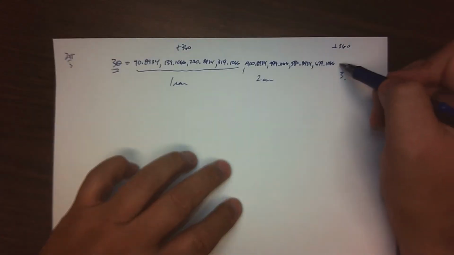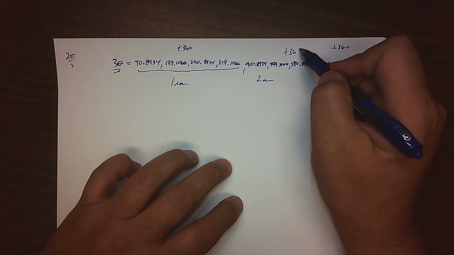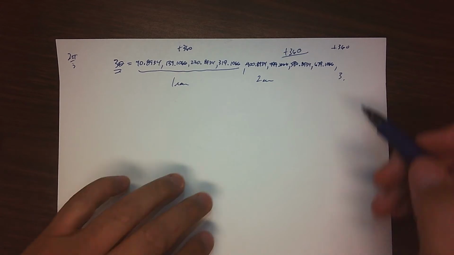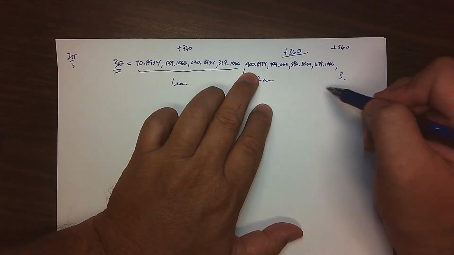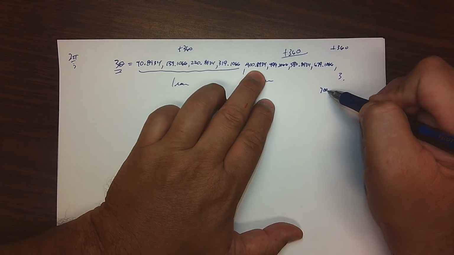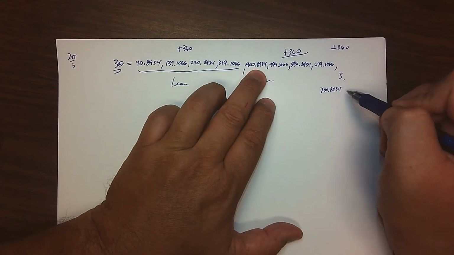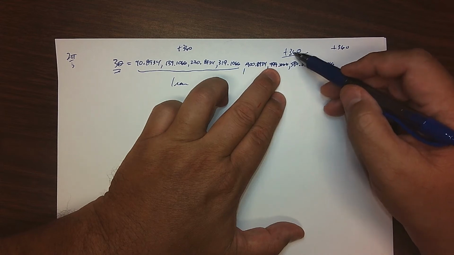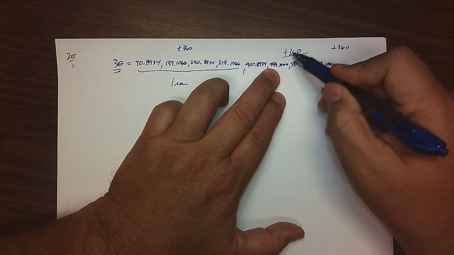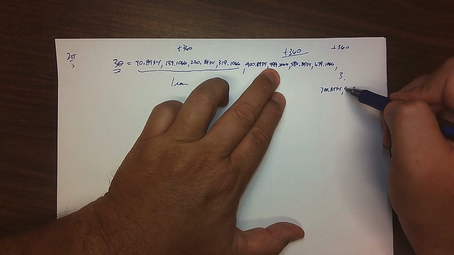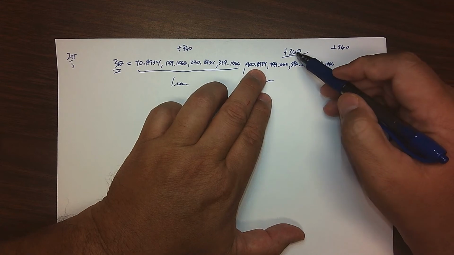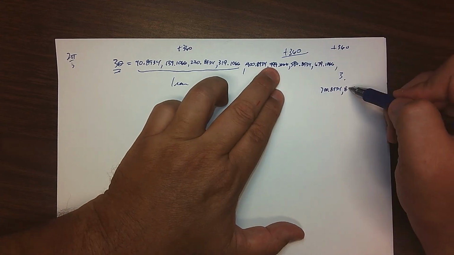And then to do the third rev, I'm going to add 360 to all these. This is getting a little mundane, but hopefully you guys get the idea. Here's what we get: 760.8934. If we add 360 to 499.1066, we get 859.1066.